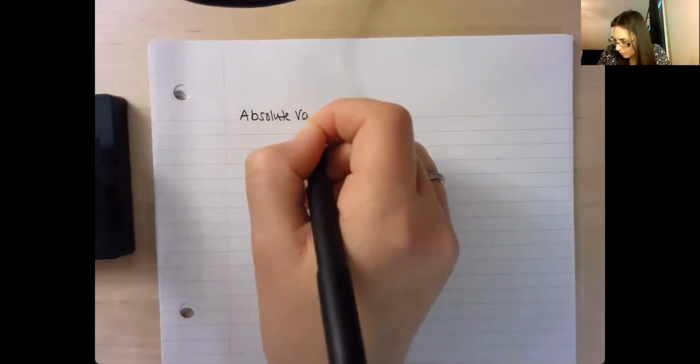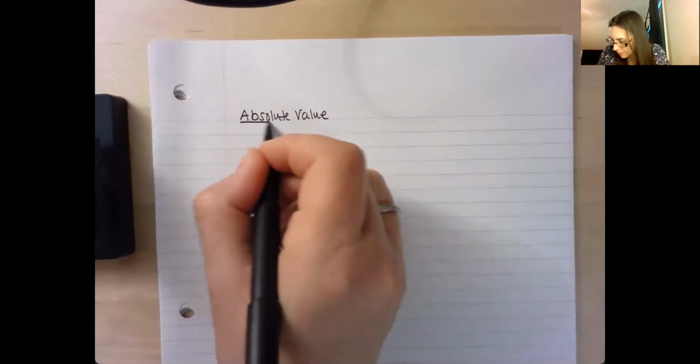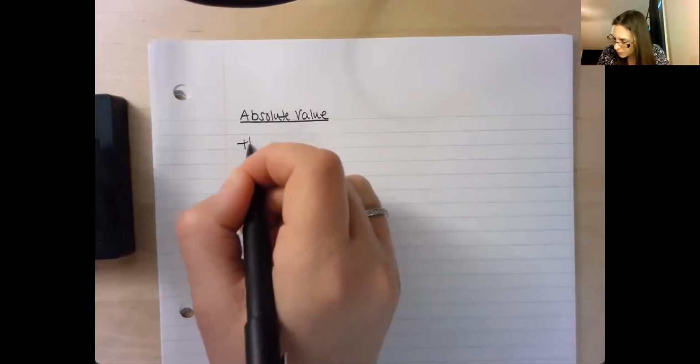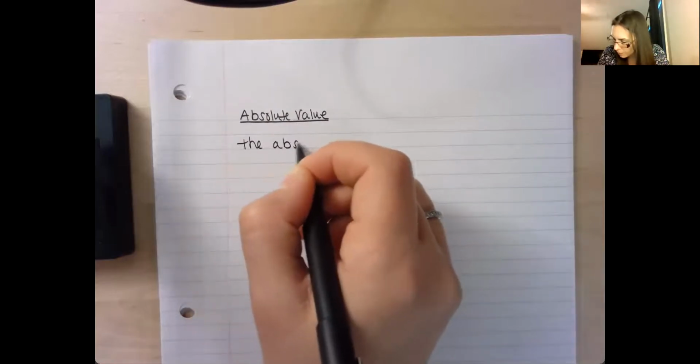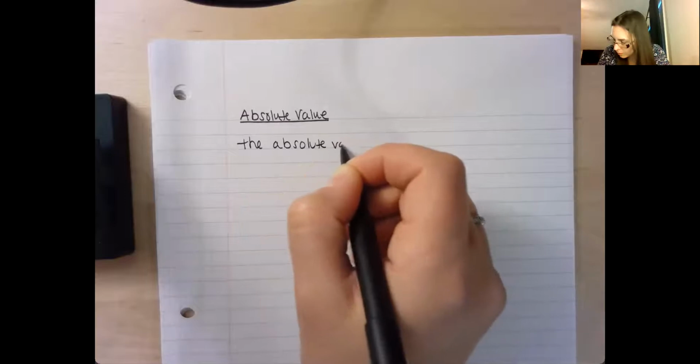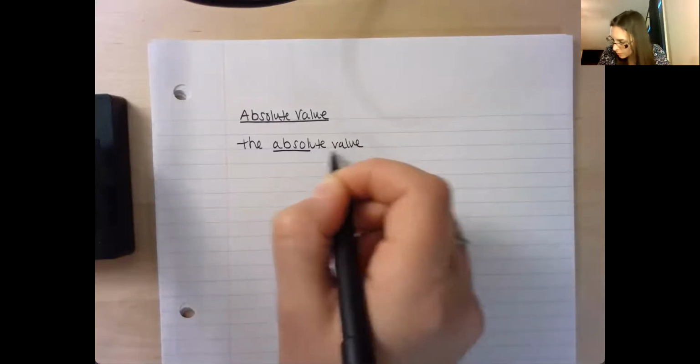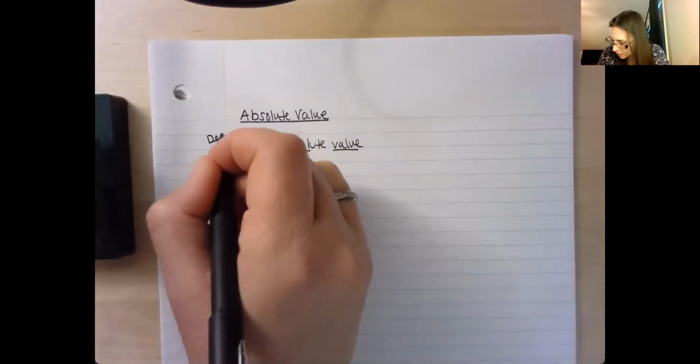All right, a few more definitions. So this first section is very definition heavy. There's a couple of little topics we have to go through. So the next thing I want to talk about is an absolute value. So you have a definition here.